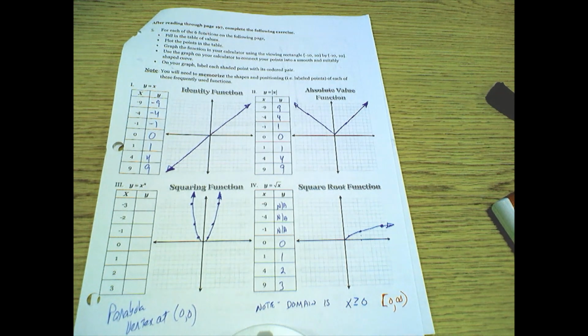In this unit, you're going to be responsible for knowing a series of functions that we're going to call parent functions, and they're listed on the next 2 pages. There's the identity function, y equals x, which simply says whatever value of x you put in, that's the same thing of y that comes out. That looks like a nice 45-degree line.